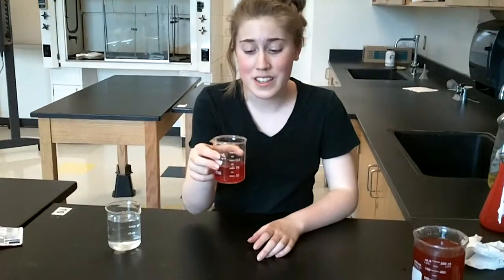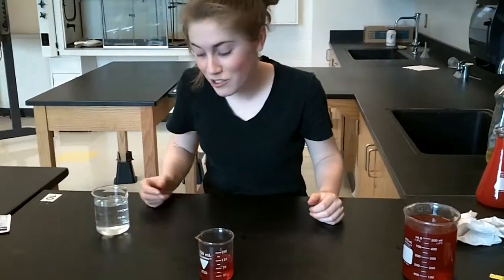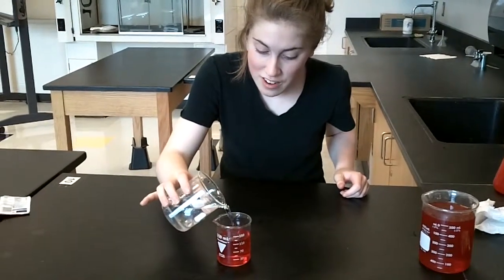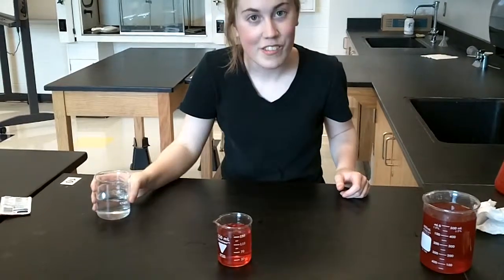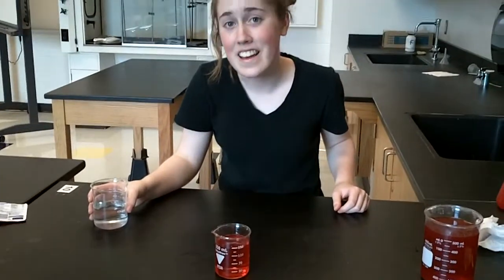Science! Here is 70 milliliters of our cherry Kool-Aid solution. When we add 70 milliliters of water, we get a diluted solution. Dilution means that you are changing the molarity.